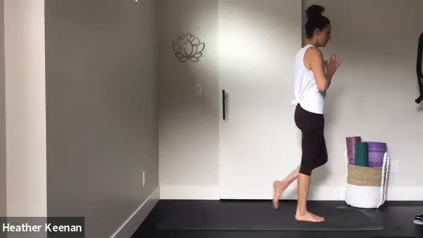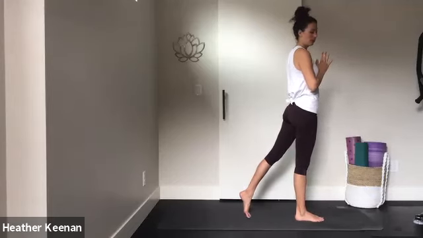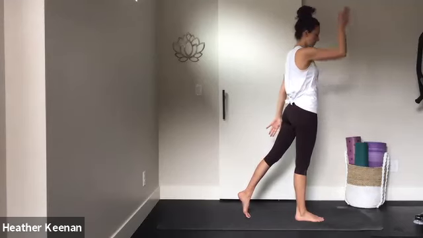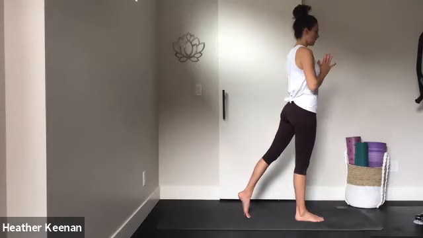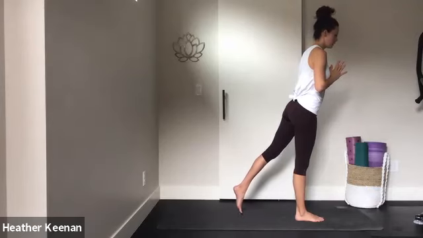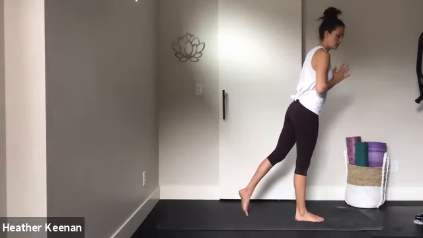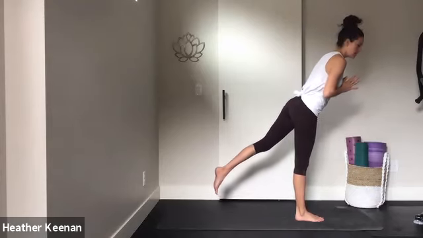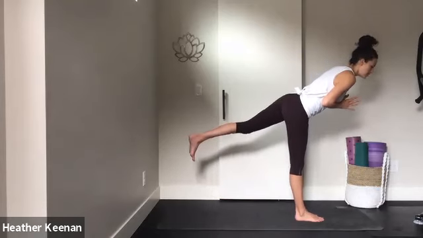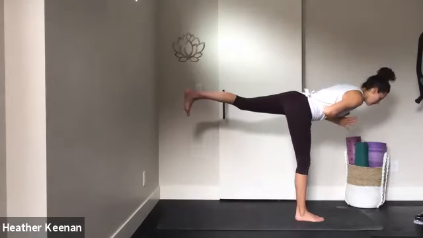When you feel ready, maybe you take a little step back with that left foot. And you can stay right here and just focus on reaching back through the heel and up through the crown of the head. If you'd like, you can start to lift those left toes off the floor. And maybe you just pause right here and focus on lifting and lowering the toes. Or you can start to hinge at those hips. Begin to reach those toes towards the floor, little bend in that right knee.